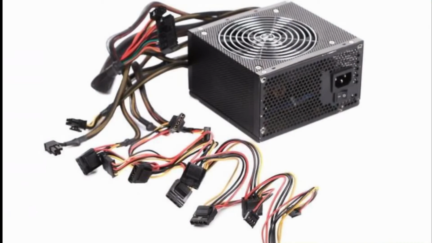The next part would be the power supply. Obviously that just supplies power to all the other areas, and it regulates the flow of power from your power source, whether that be a wall or a battery, and uses it for all the different areas it needs to go to.